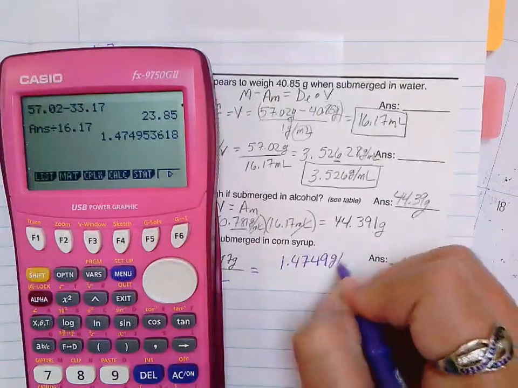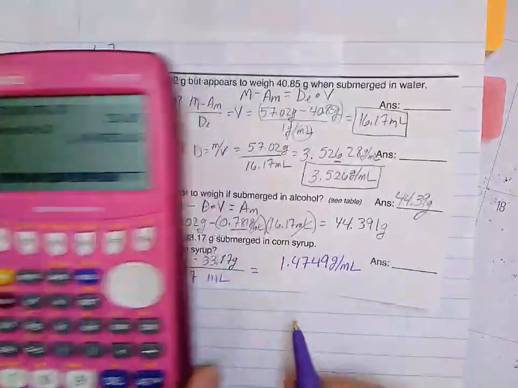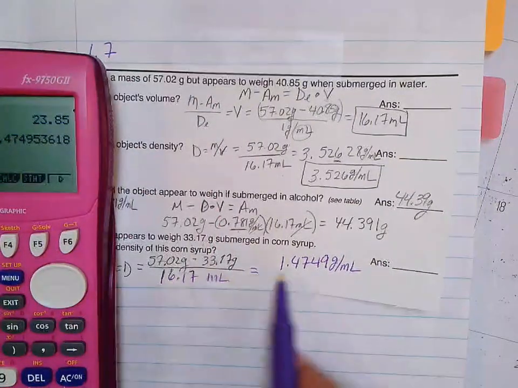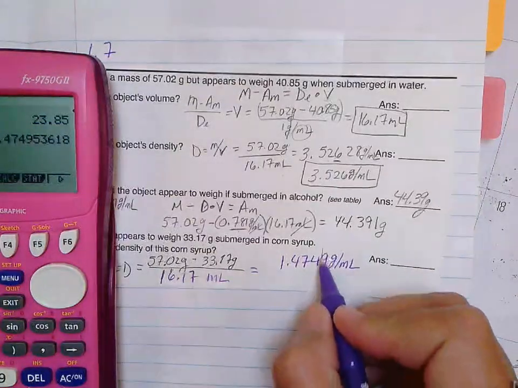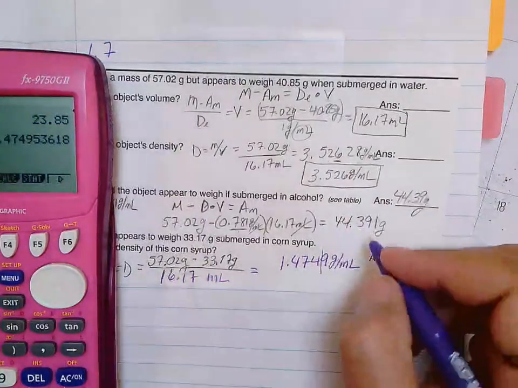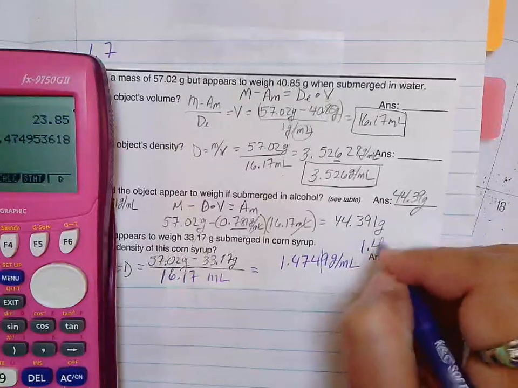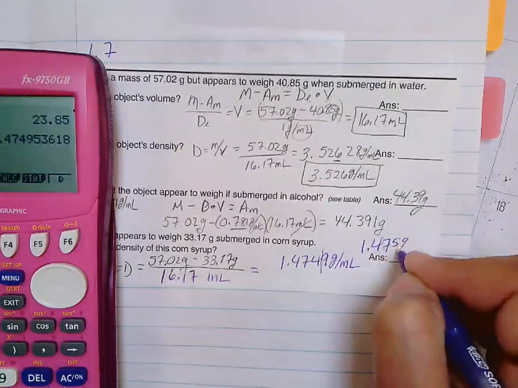1.4749 grams per milliliter. Again, I have 4 significant figures. So I have 1, 2, 3, 4. This 9 is going to round that 4 up, so it's going to be 1.475 grams per milliliter.